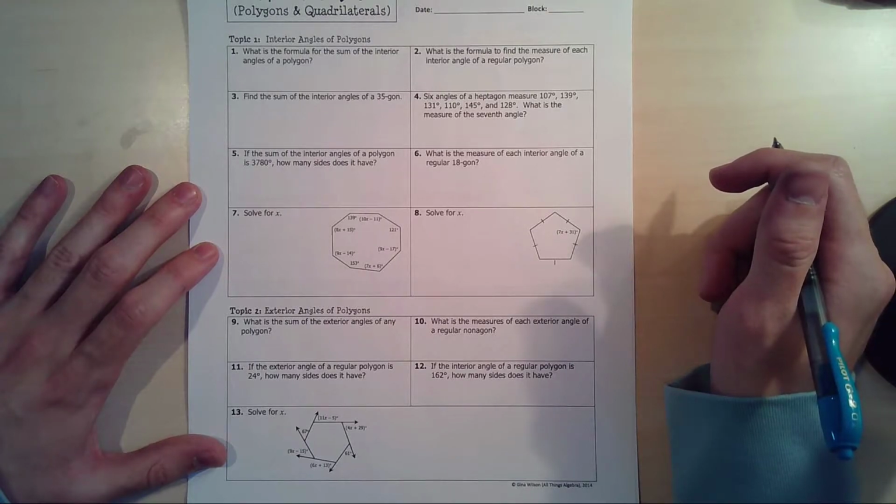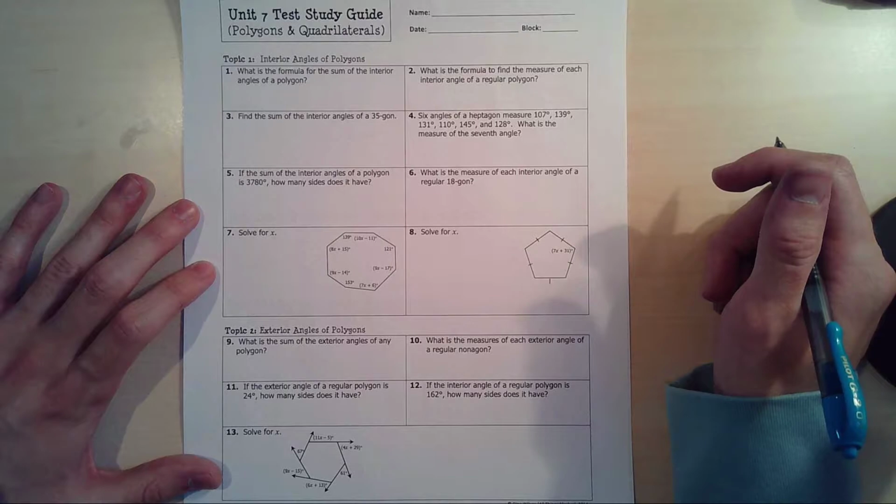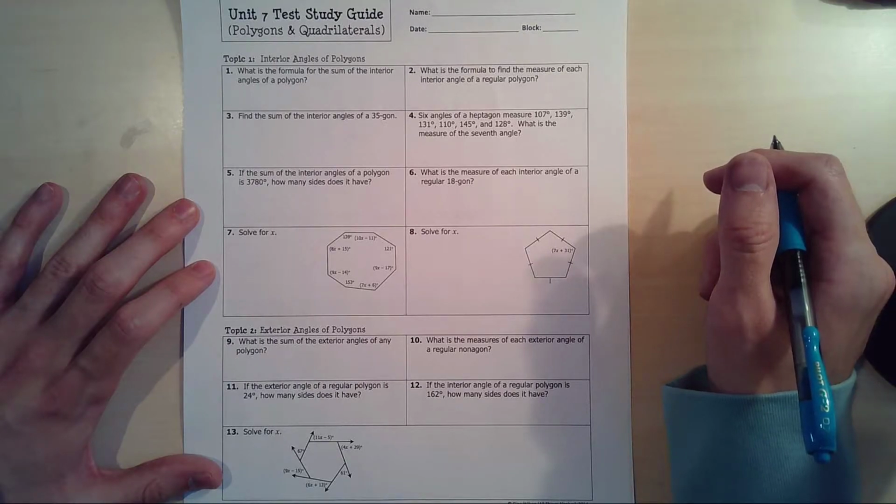In my class, I assigned this Unit 7 study guide with odd problems only, so I will only be going over the odd problems of this packet today. If you need help with any of those even questions, feel free to come on by and see me during my after-school hours, or just come by at lunch every day. Or ask me during class, whatever it is you need.